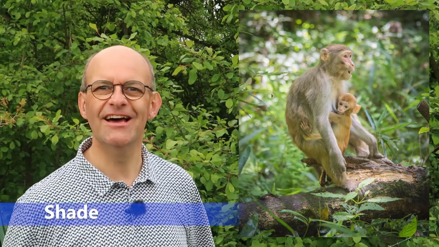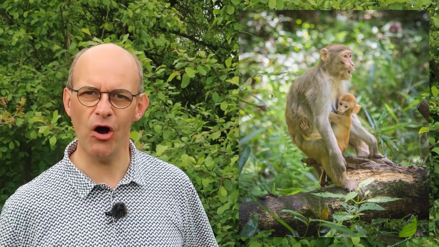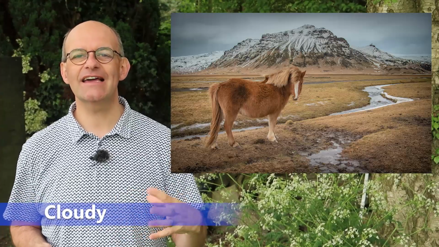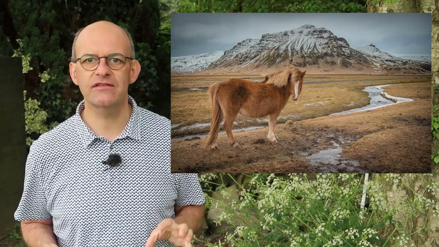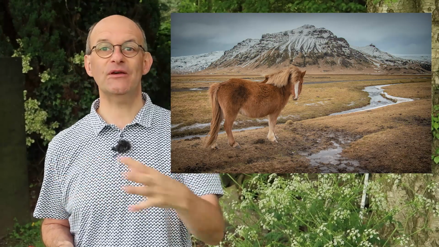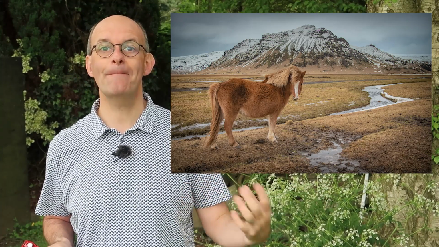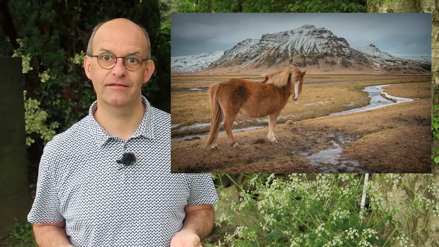These monkeys were taken under the shade of trees. Now it's really sunny at the time, but the tree canopy has prevented the light from being too harsh. When it is cloudy, the light is a lot softer and a lot more uniform. Now here, you can notice there's no shadow under the horse. That's because the clouds have softened out the light and made it much easier to work with.